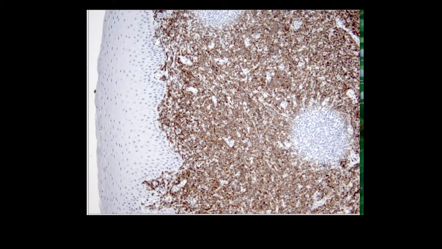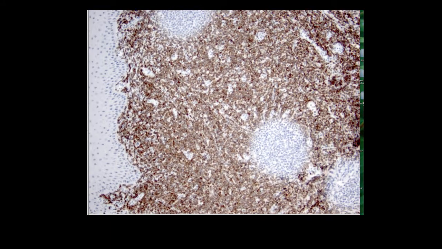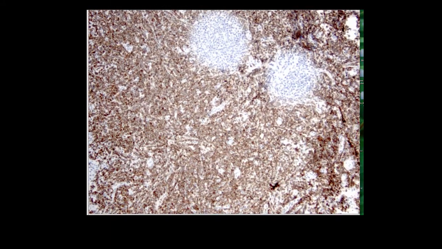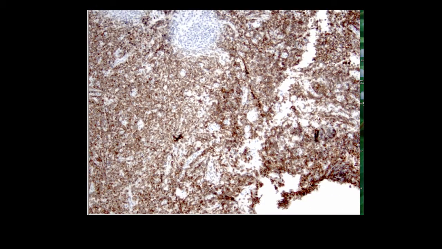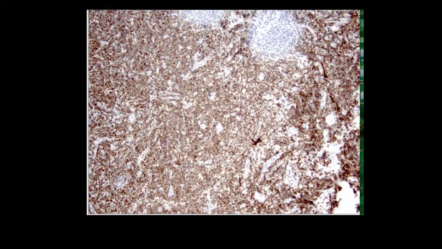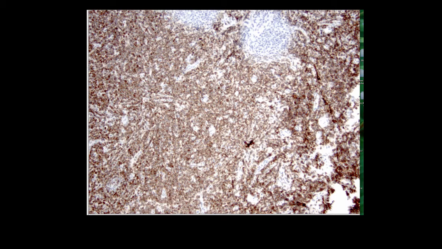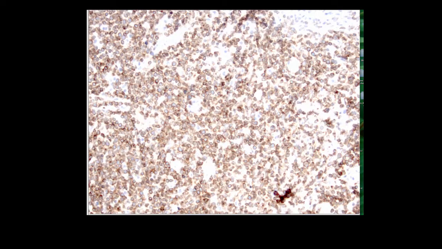we have numerous positive cells. So the infiltrate, and there's just some technical artifact there. The infiltrate is predominantly CD3 positive. We can go to higher power view, take a look at that as well. Can adjust the screen.